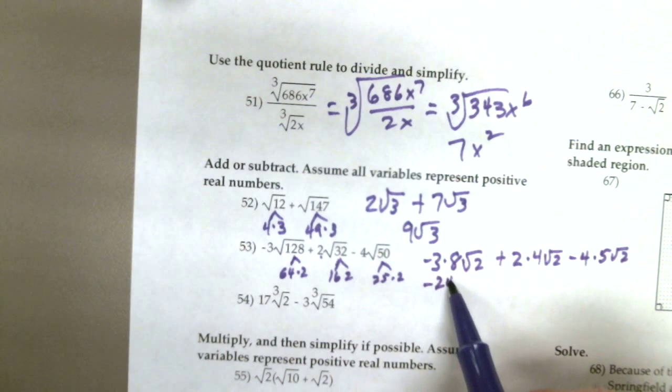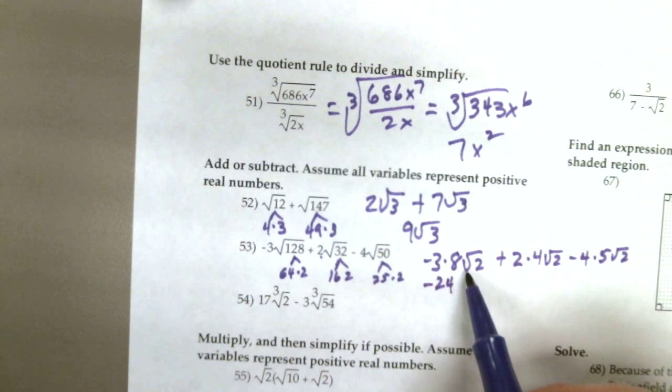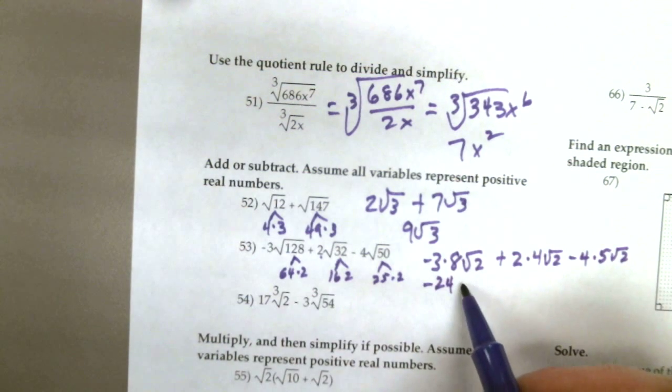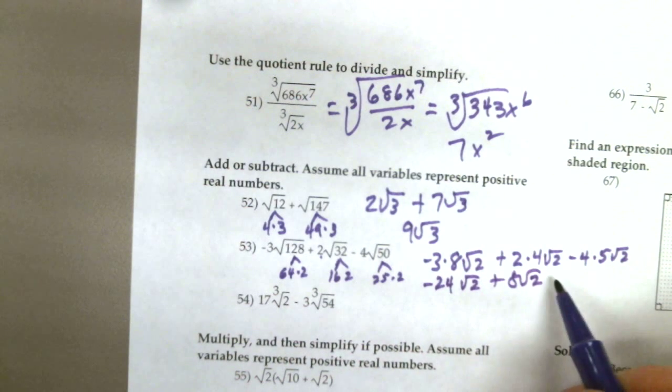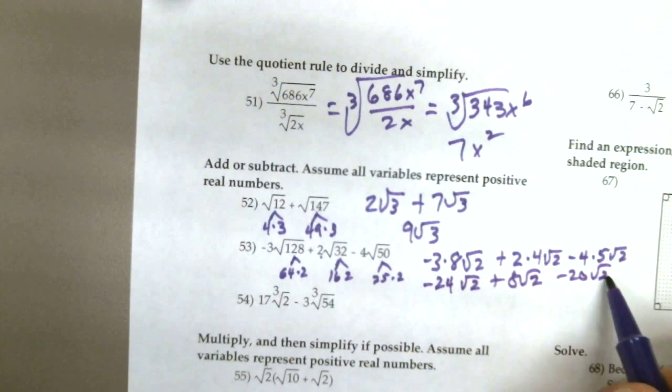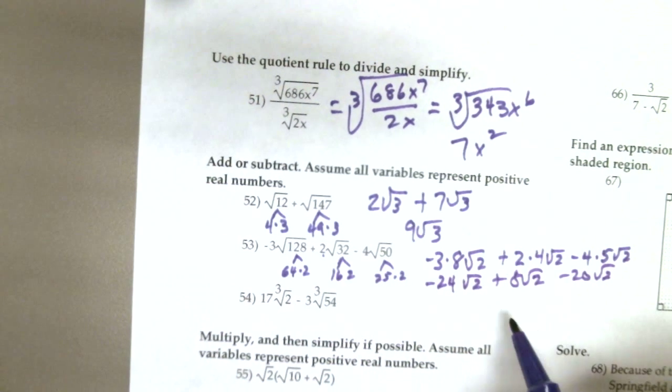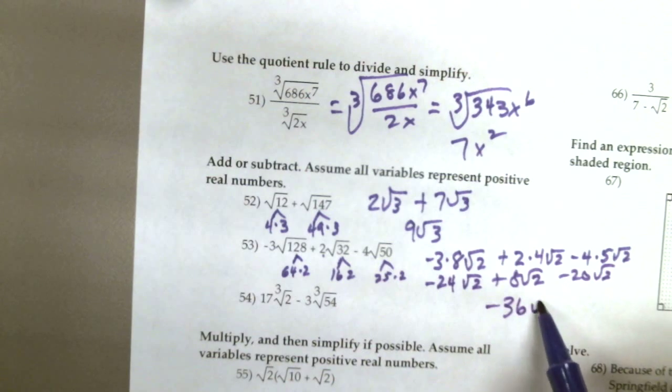Simplifying, I get negative 24. Notice that we multiply the number that you bring out with the number that's out there. Negative 24 root 2 plus 8 root 2 minus 20 root 2. I get negative 36 root 2.